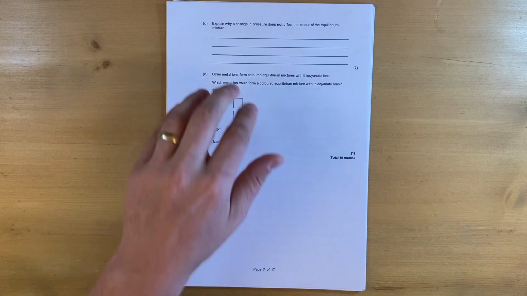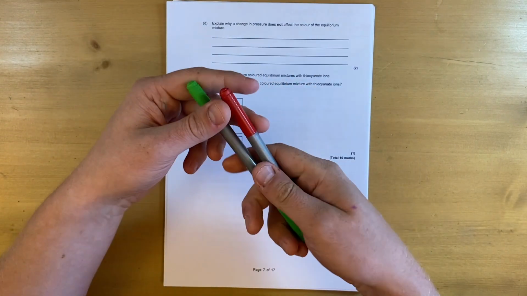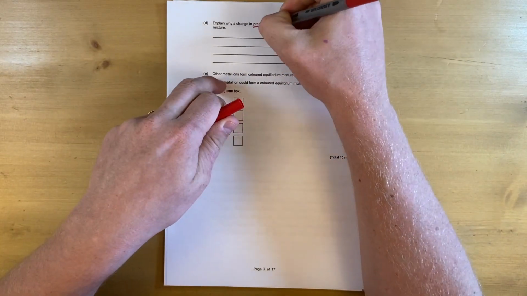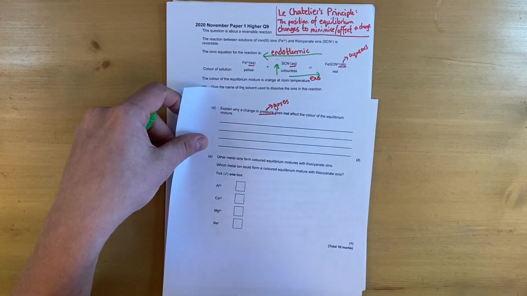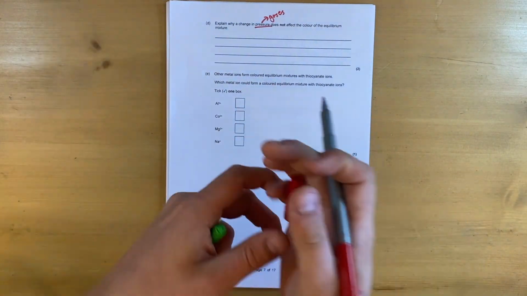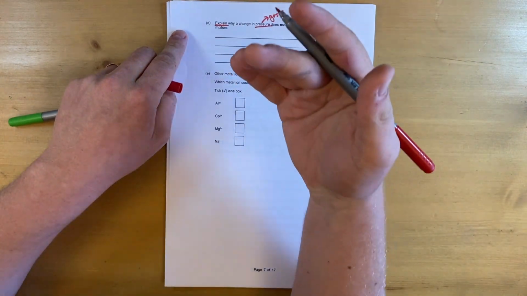So the next part of this question says, explain why changing pressure does not affect the colour of the equilibrium mixture. So pressure is all to do with gases. And if we look at our state symbols, these are all in solution. So there's no gases present. So what that means is there's no change in equilibrium position purely because there's no gases.